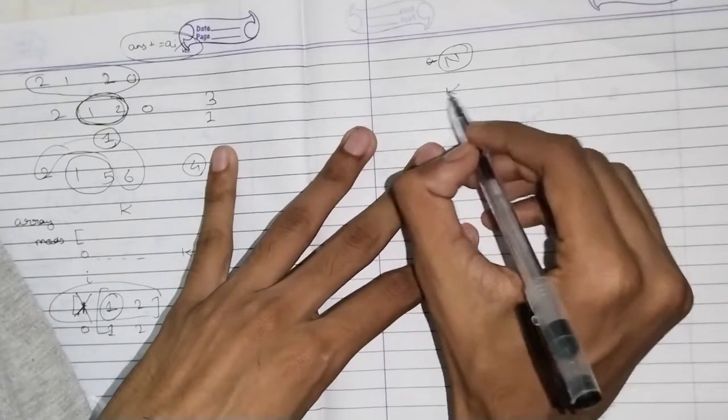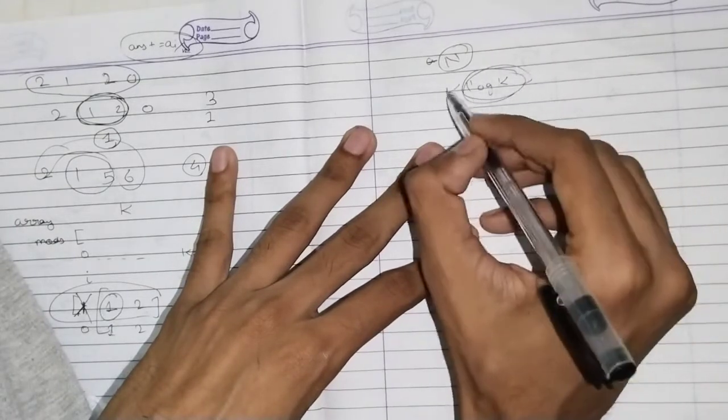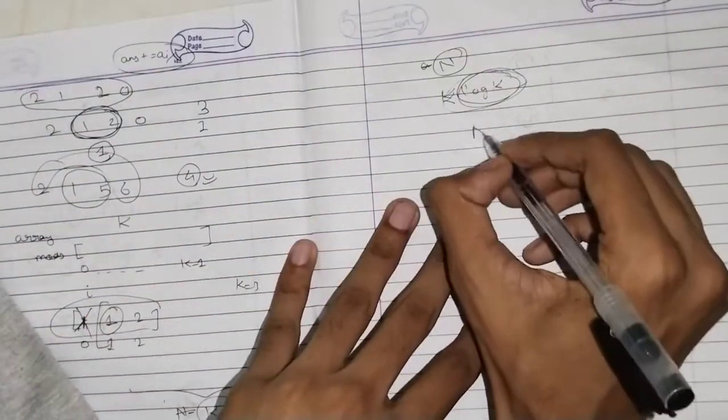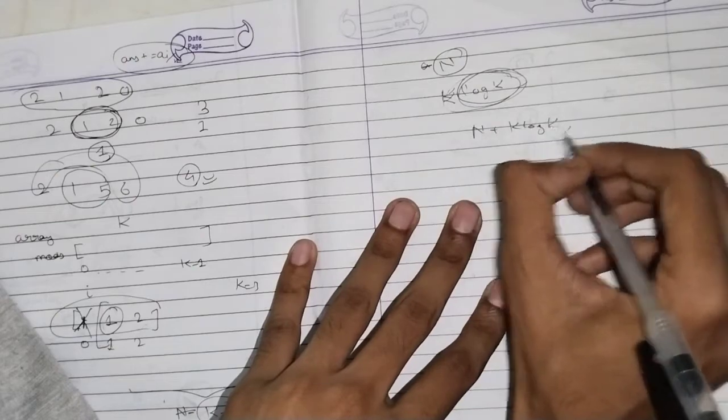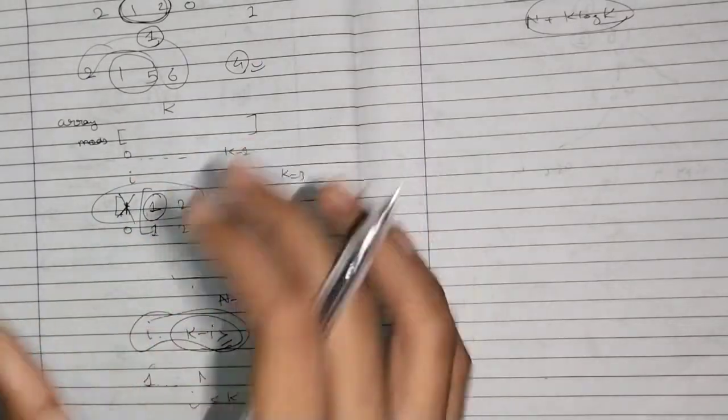You will have to run this loop k times with a binary search each time, so k log k. So the overall complexity is n plus k log k for this question. I guess this question is a bit tough to understand. Maybe you might have to watch through this part again, and I will share the implementation.